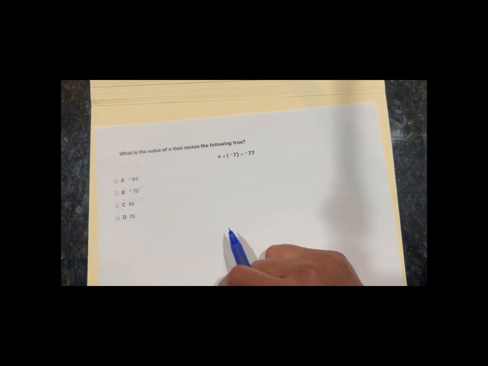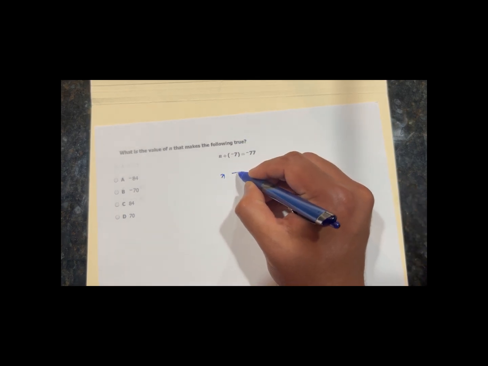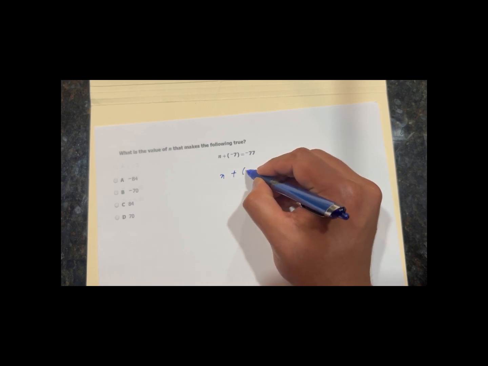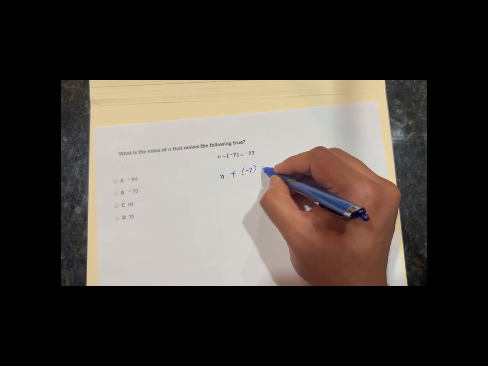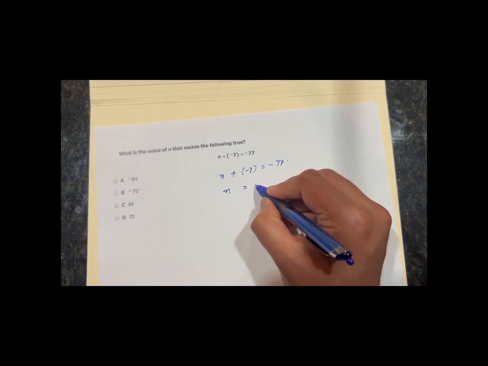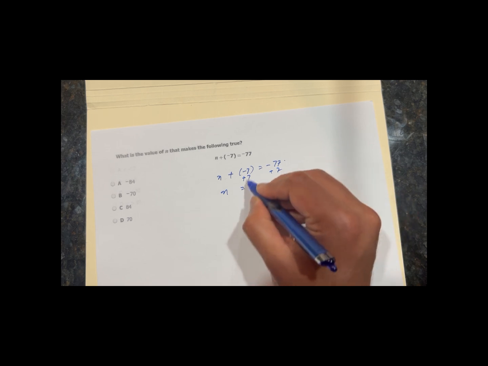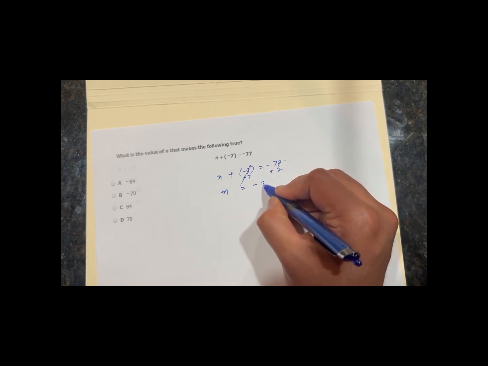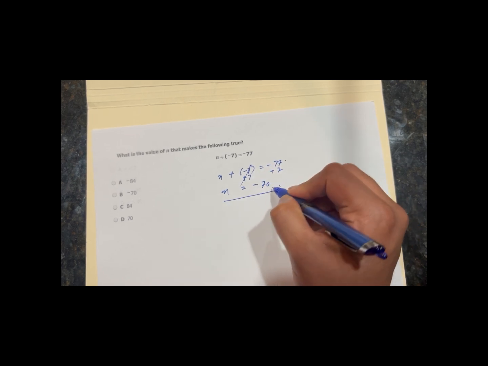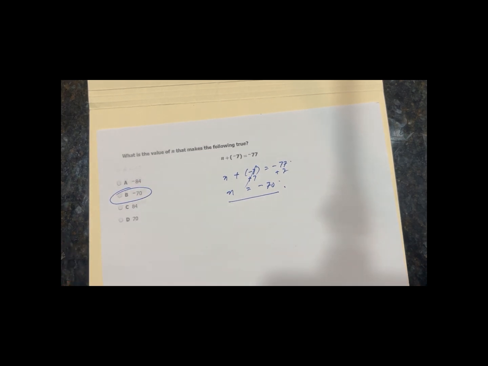What is the value of n that makes the following true? You're simply solving it. N plus -7 is -77. In order to get rid of this, add 7, this goes away. This basically means -70. -70 is the thing. That's your answer.